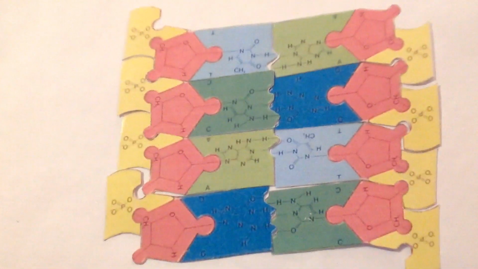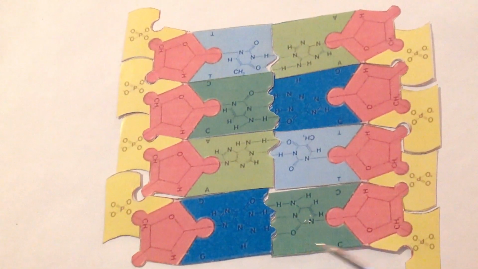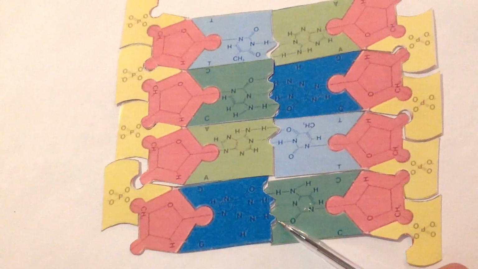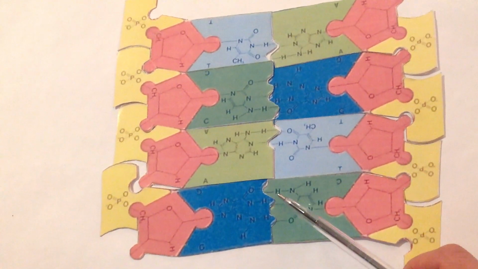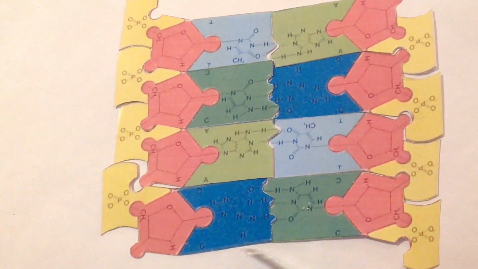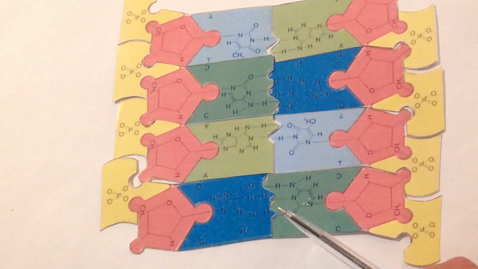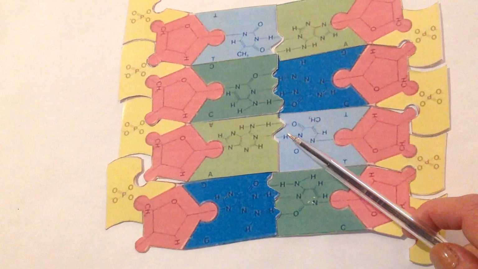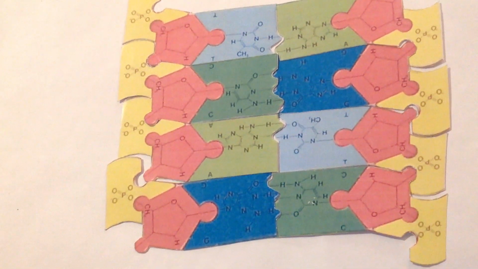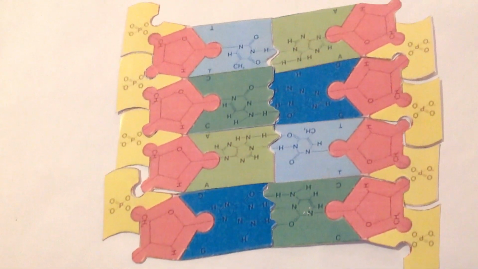Okay, there's going to be a hydrogen bond at this position. And there's going to be another hydrogen bond here, and another hydrogen bond here. So between G and C we are going to have 3 hydrogen bonds, and between A and T we are going to have 2 hydrogen bonds. This is the reason why A and T base pair and G and C base pair too.